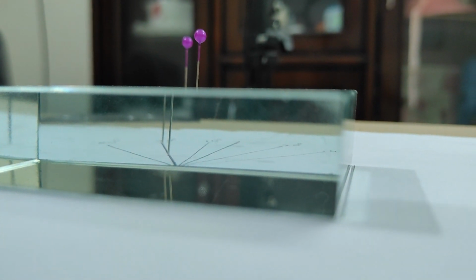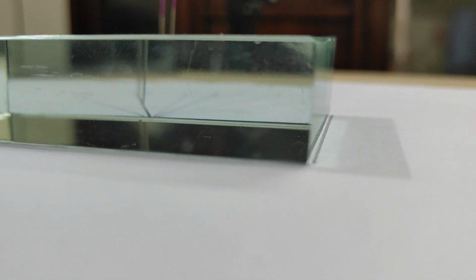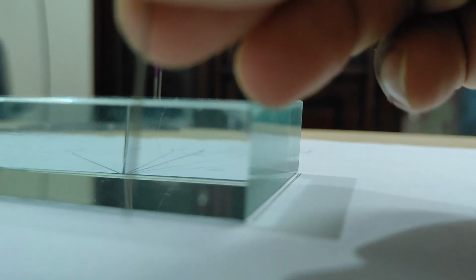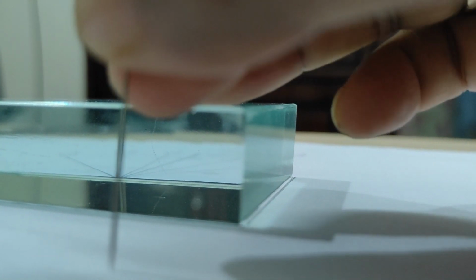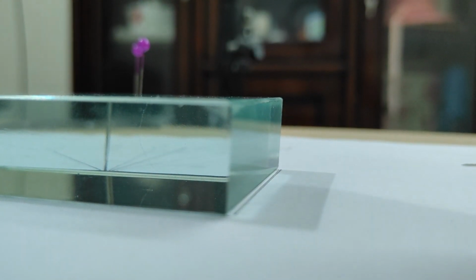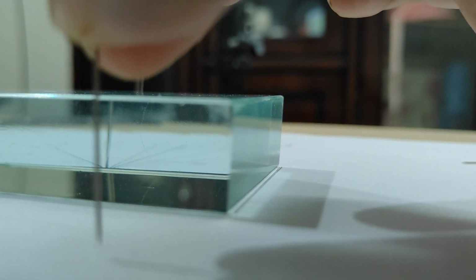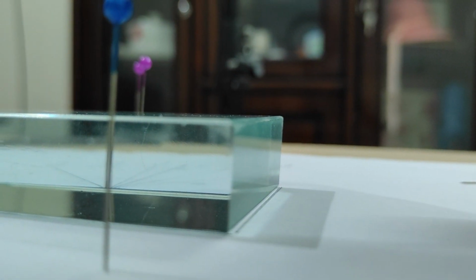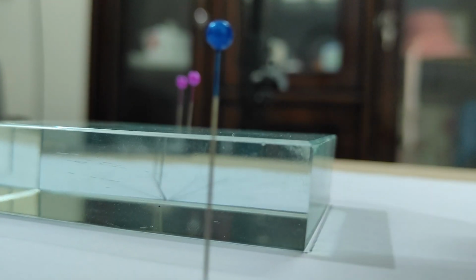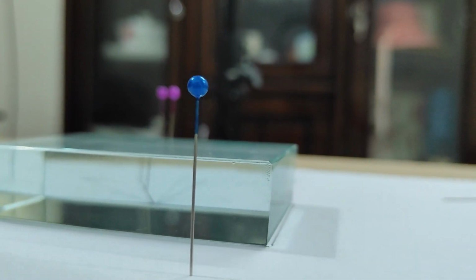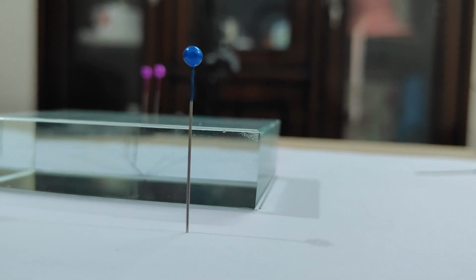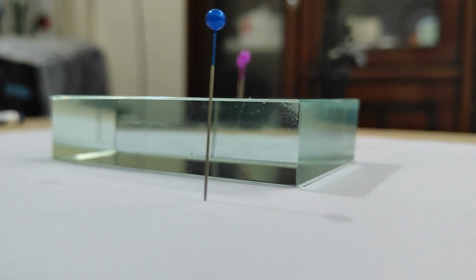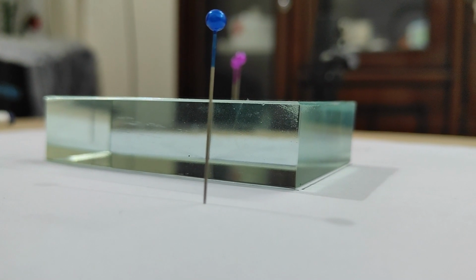And we have to place the 3rd pin along a vertical line so that the 3rd pin comes in line. Make sure that the glass slab is not rotated. We have to place the 3rd pin in such a way that it hides the other 2 pins behind it. That means when we observe it along a different line of direction, we will see 3 pins, but in a particular direction you will see just 1 pin. Then you will know that your observation is right.